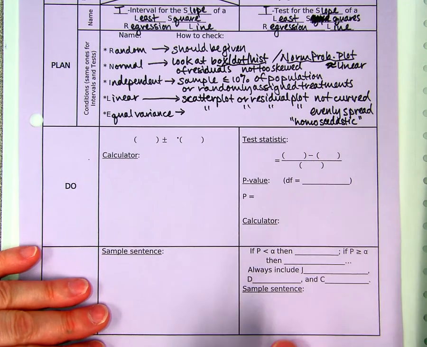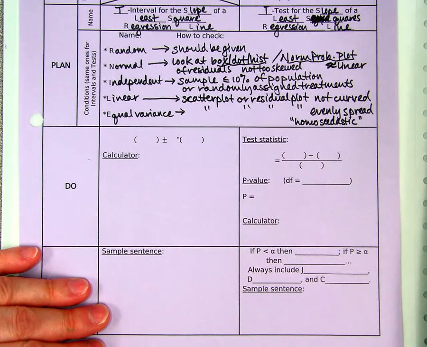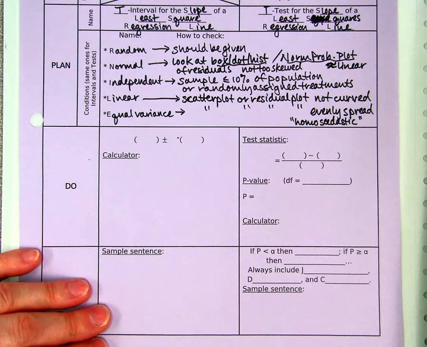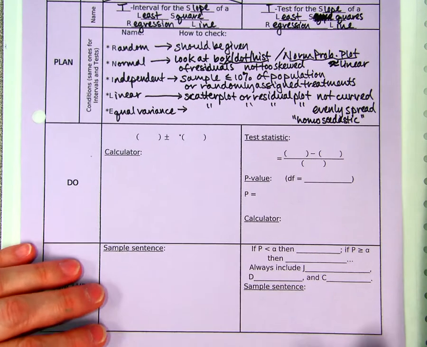It's a little harder to check conditions in this chapter, but the good news is on the AP test and on my quiz, you are likely to be given the graphs, and you just have to comment on which graph you're looking at to get each one.